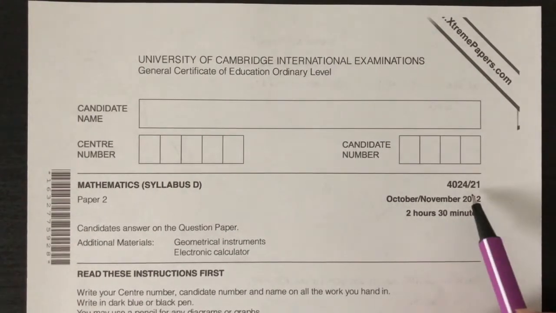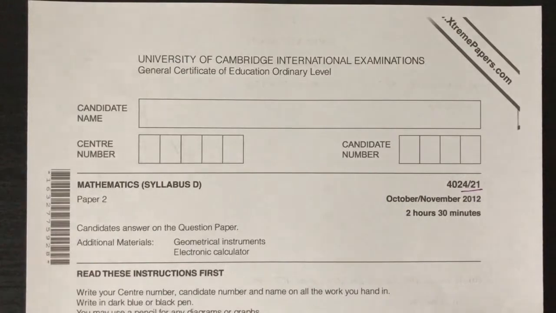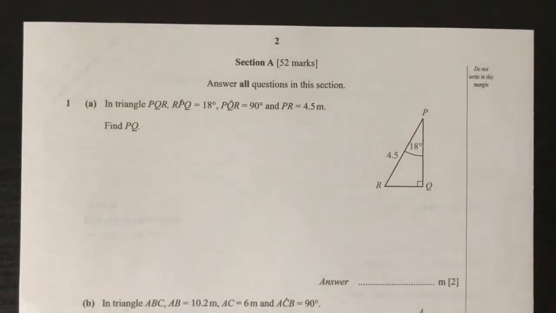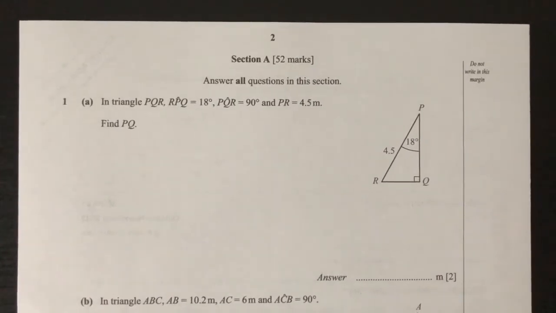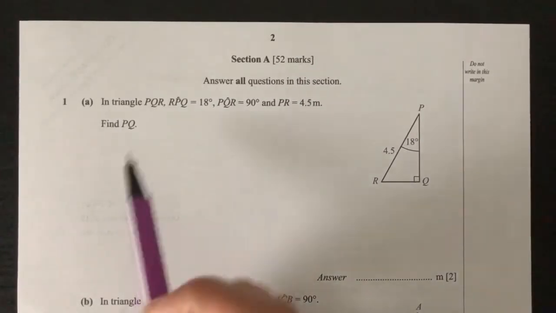This one is paper 2-1 of October-November 2012. So let's move on to question number 1. Section A, answer all the questions in this section. So one, we have a triangle PQR.